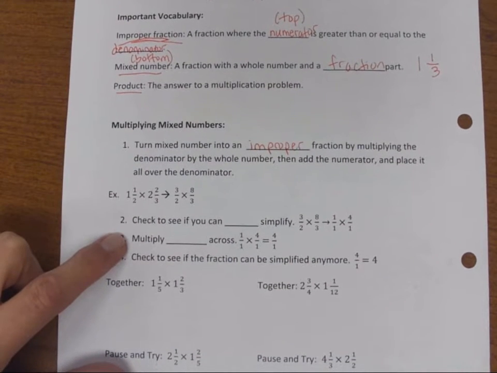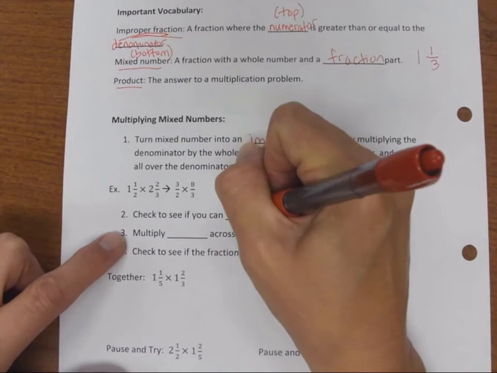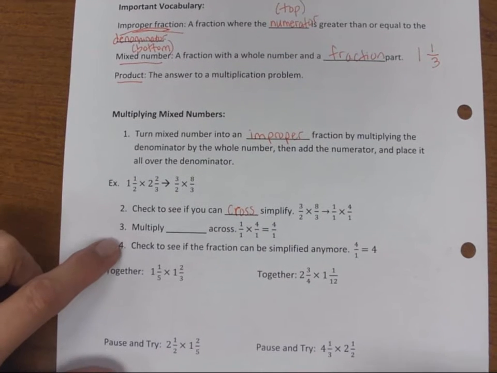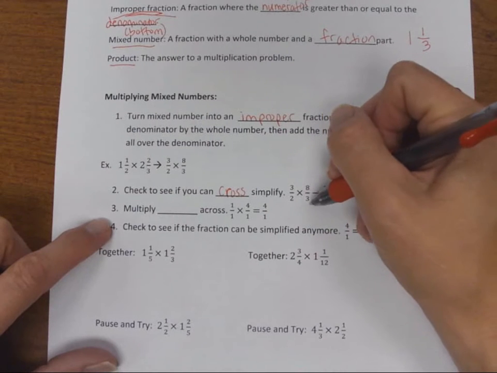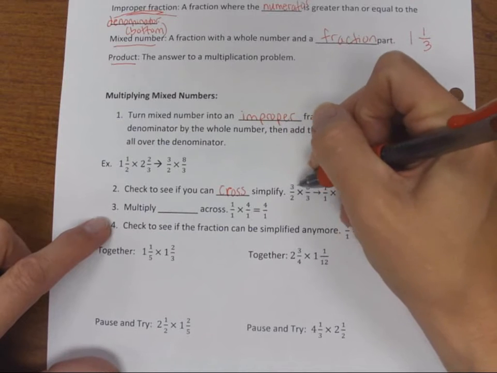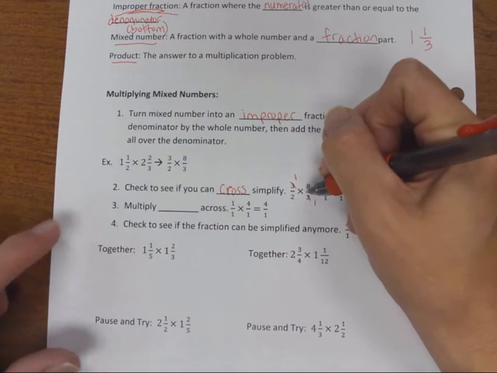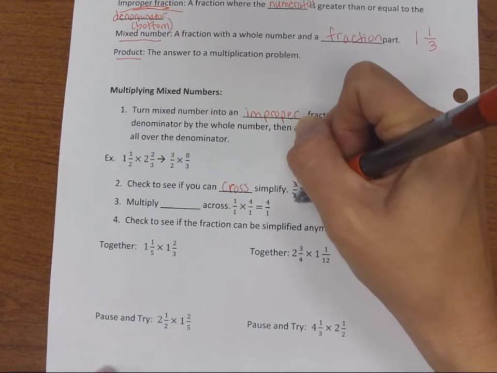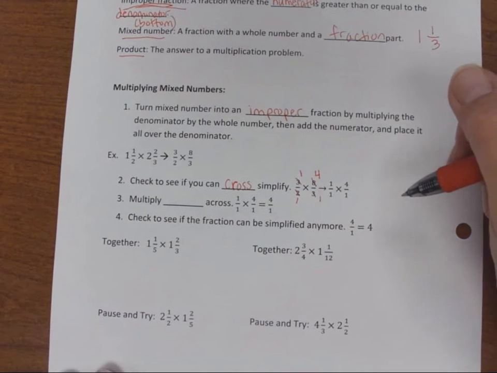Okay, second step is to check to see if you can cross simplify. Cross simplify. We worked on this yesterday. So for example, when you have 3/2 times 8/3, just like we were talking about, we see across from each other are 2 3s, so we can divide both of these by 3 and get 1 and 1. And 2 and 8, they're both even numbers, so we know they can both be divided by 2. 2 divided by 2 is 1. 8 divided by 2 is 4. Much easier problem to solve now.